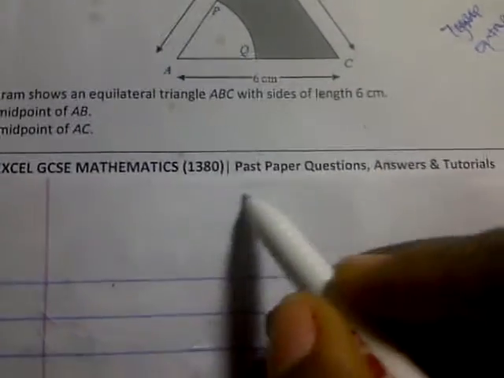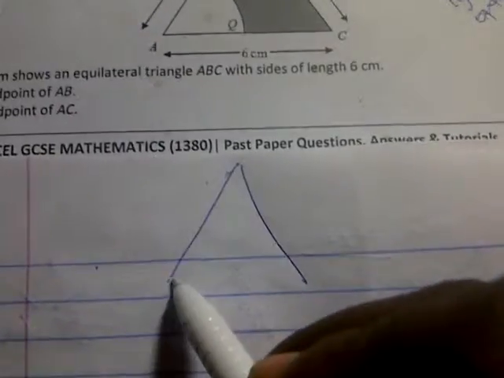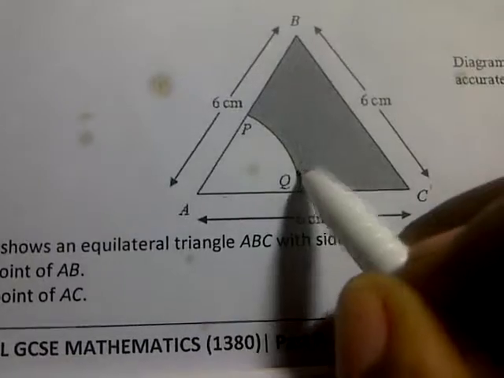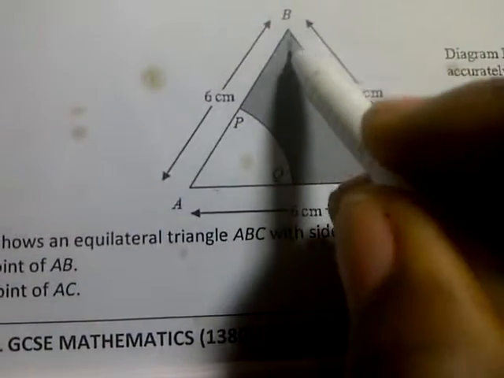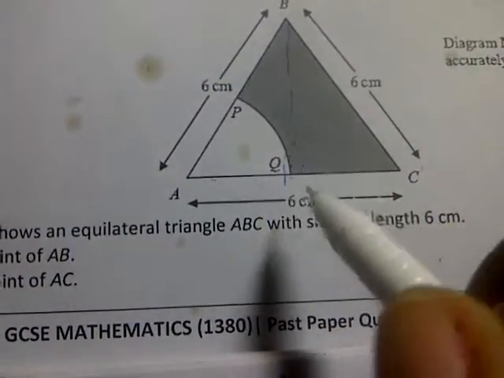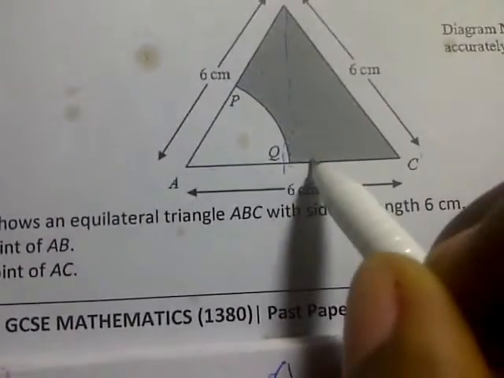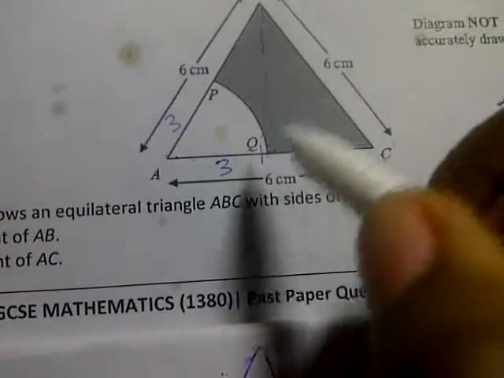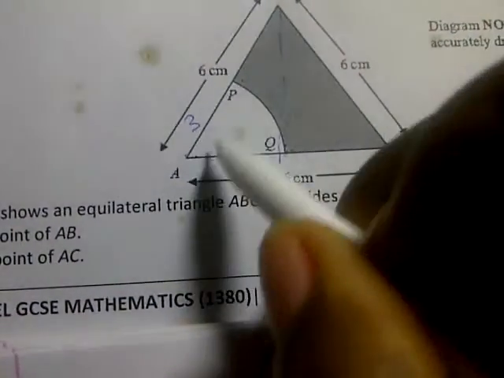Now first of all, for an equilateral triangle, let's work with this point. We're told that this is a midpoint of this. If this is a midpoint, that means from here to here is 3, and from here to here is 3. And it's an equilateral triangle, so all the angles are equal.